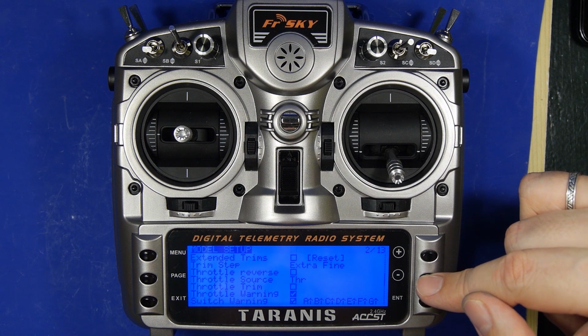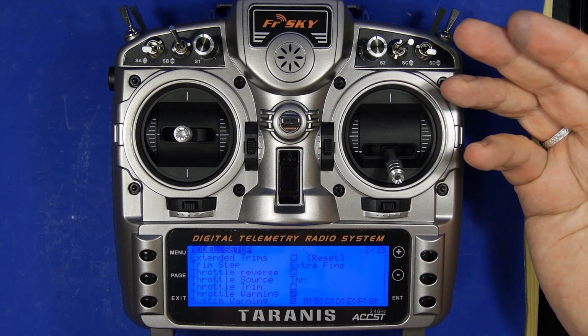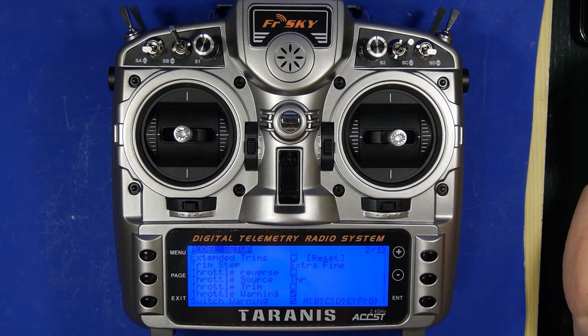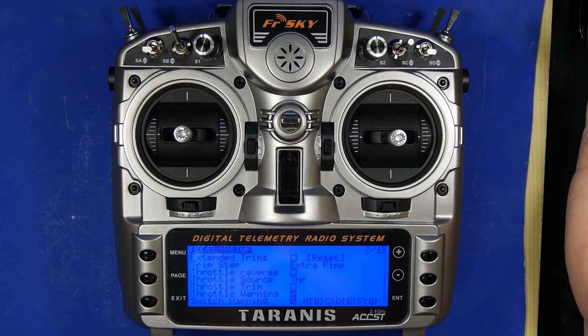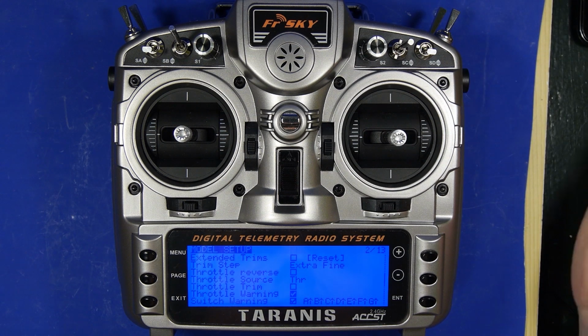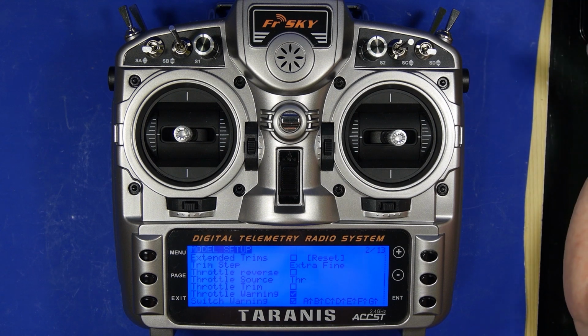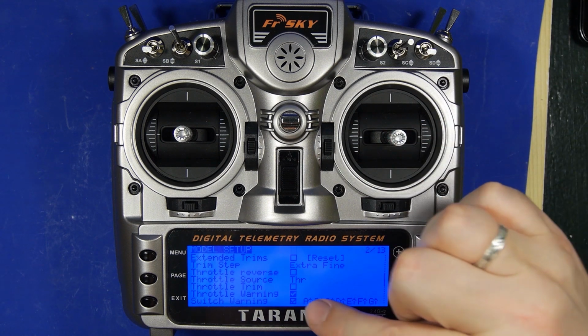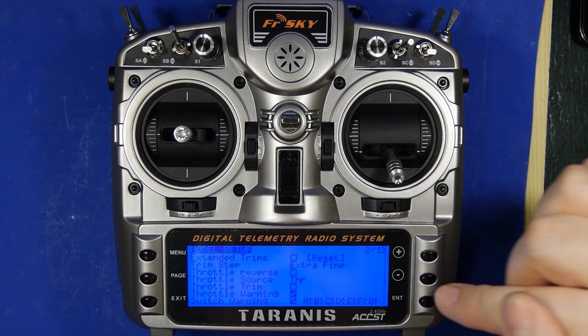Throttle warning. Remember, if you switch on the radio and your throttle stick is not on zero, you can see on the screen that your throttle is not on zero. Yes, here you can switch off this message.